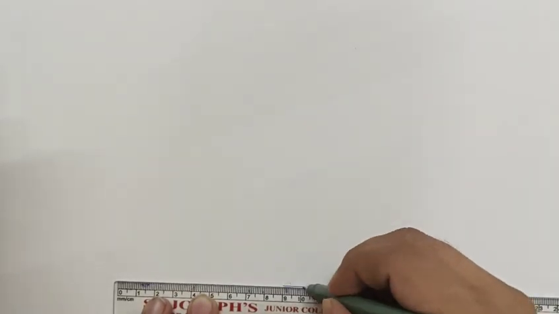Just you do one thing. You take one baseline. Clear? After that, you need to mark one point.